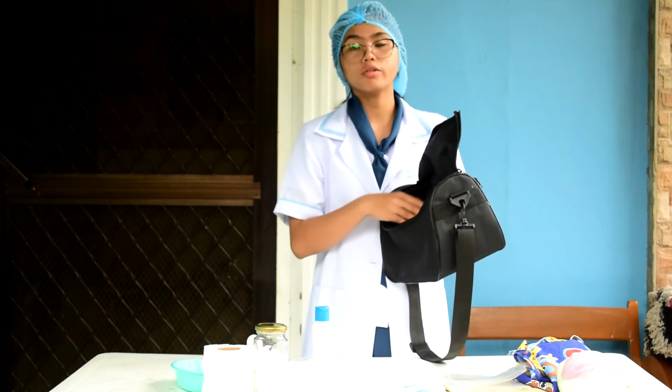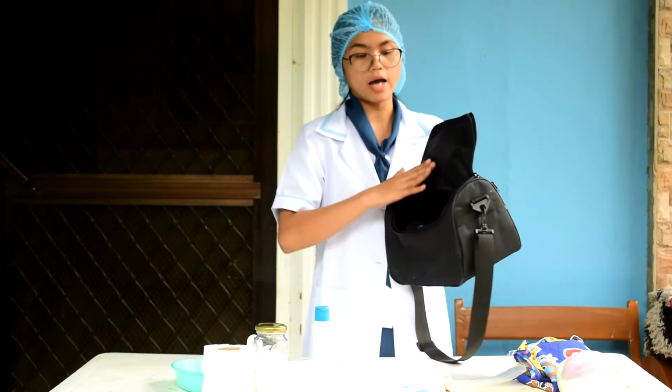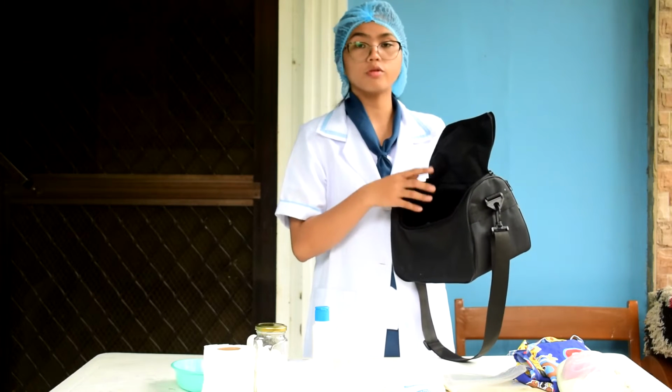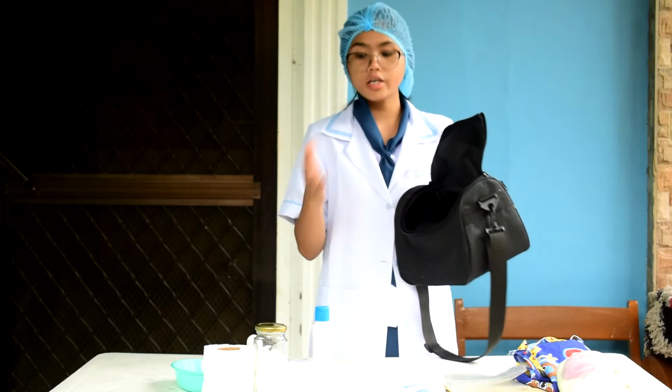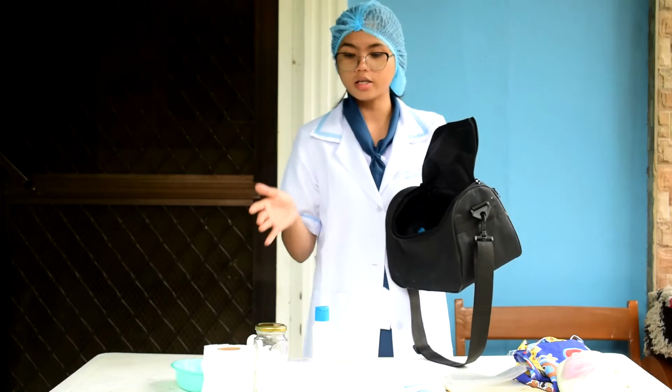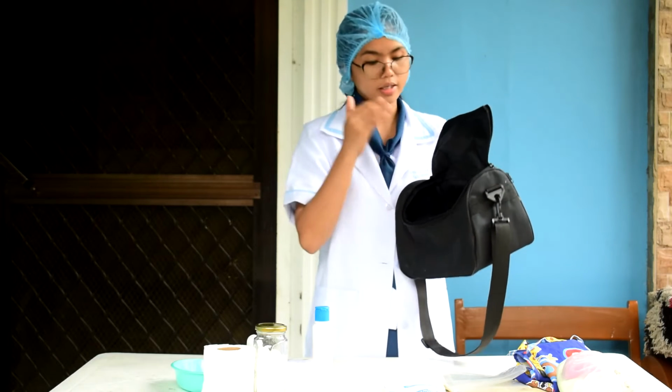So for the content of the bag, on the front side, from left to right, you have to place them in proper sequence. Your thermometer includes your oral, rectal, or digital thermometer, your syringe and needles, and metal container if possible. And then on your left side, you have to place your medicine glass and weighing scale.